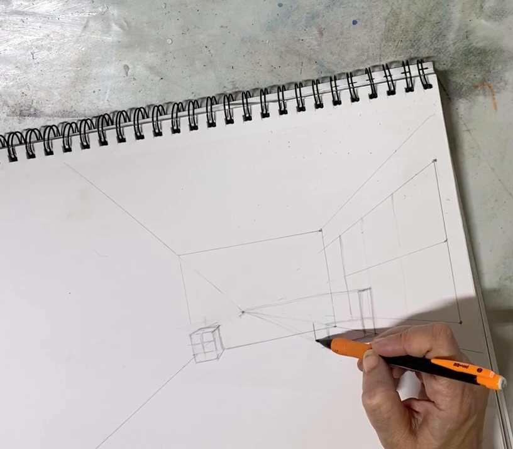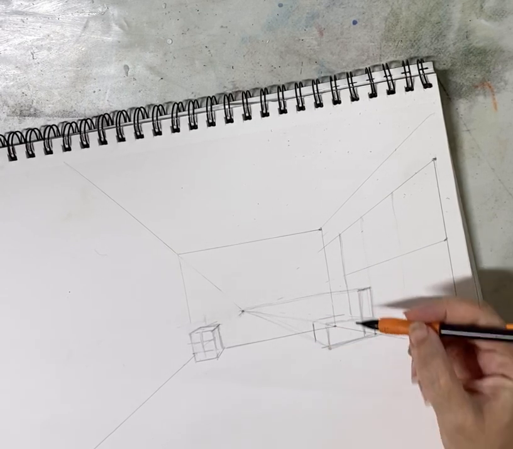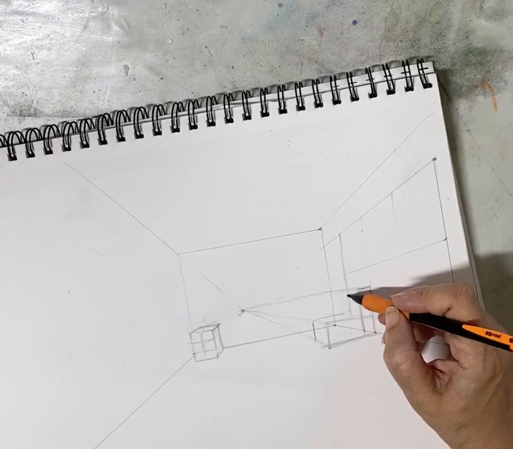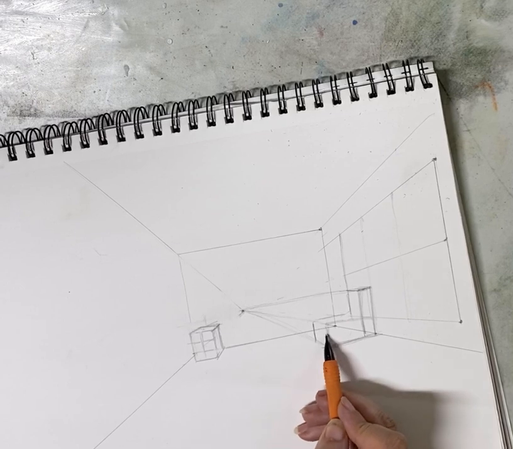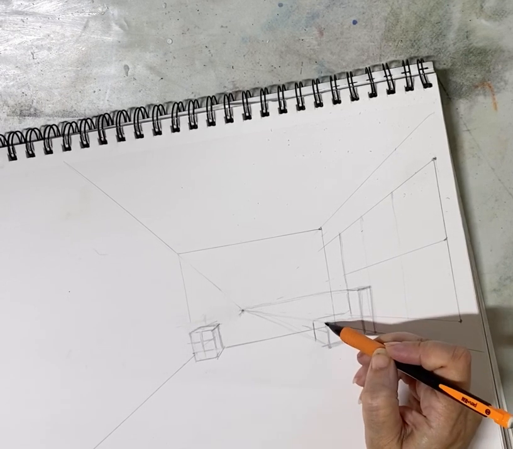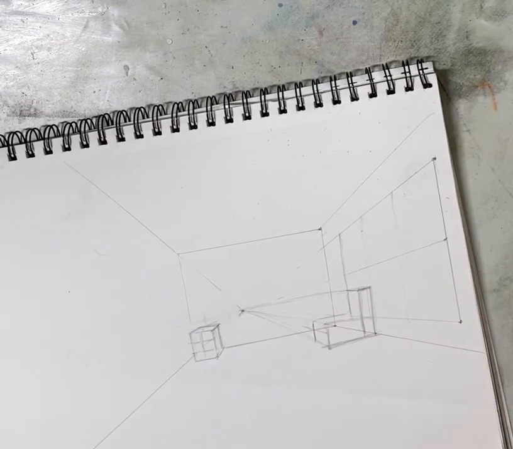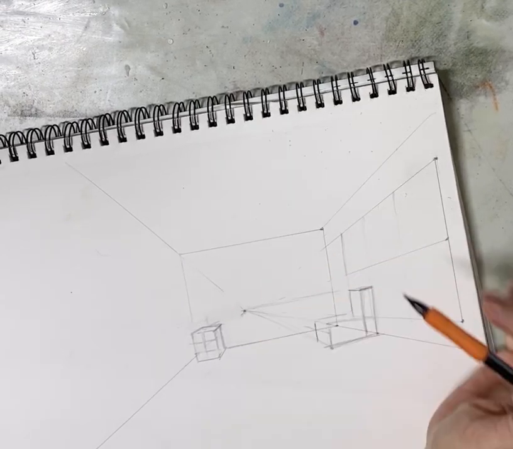So I have the other part of the sofa here, and then yeah, we have almost a shape like that.